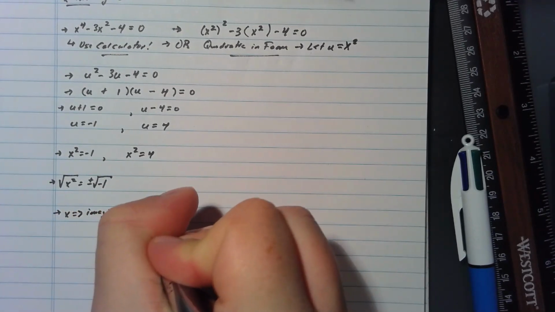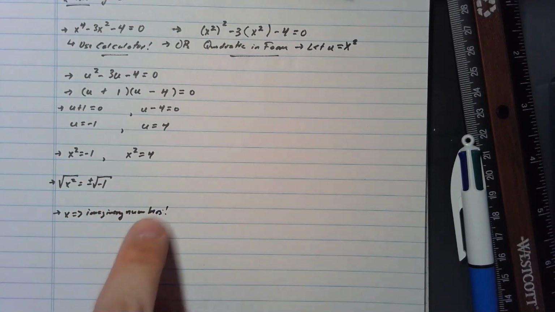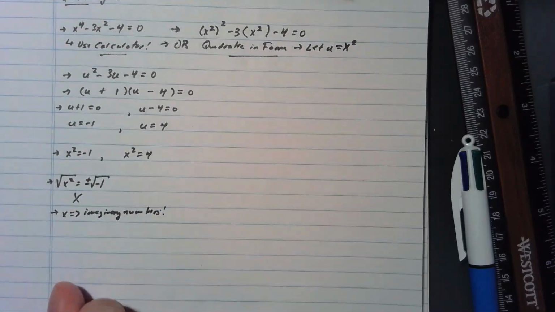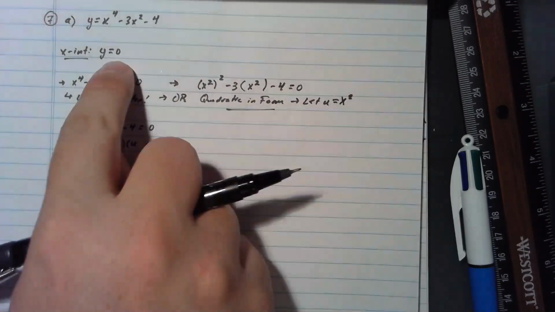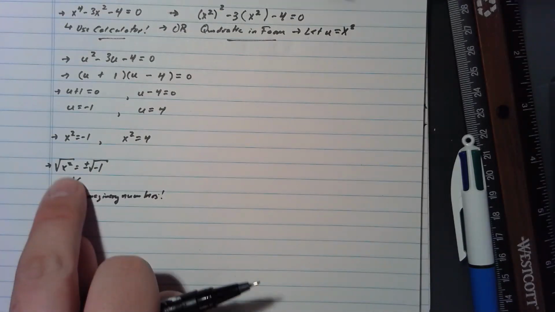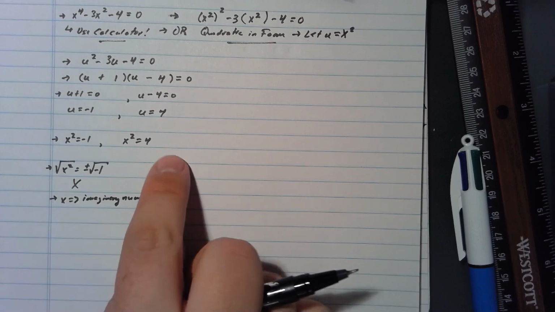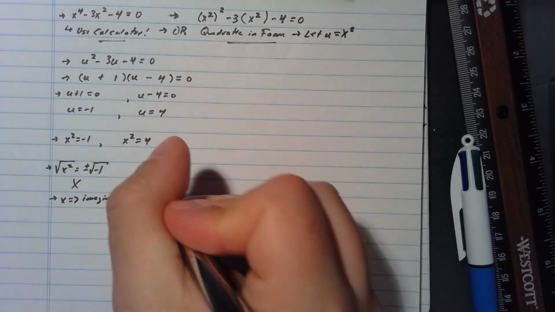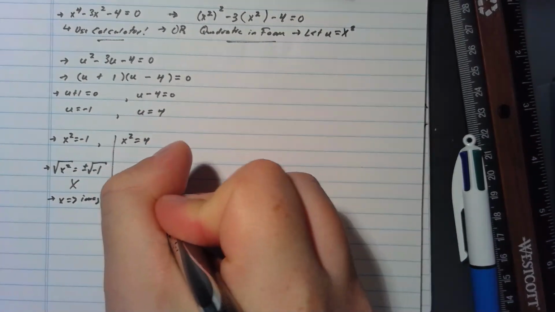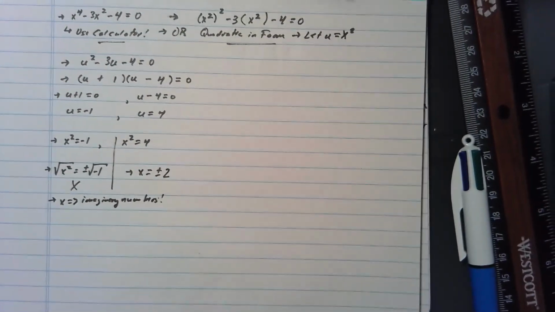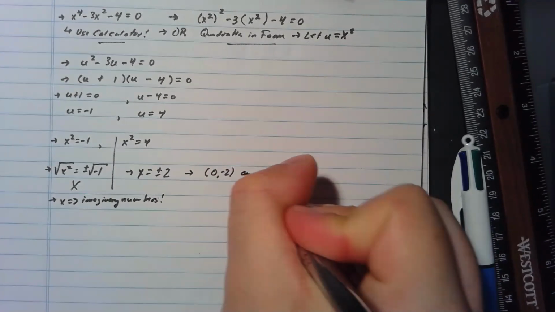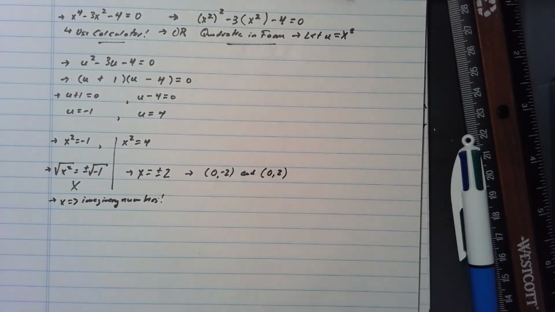And since we're not graphing with imaginary numbers, I don't care about this solution. It doesn't give me anything, because we're only concerned about real numbers when we're finding intercepts. So this equation, x squared equals negative 1, doesn't give me anything. But this equation, if I take the square root of both sides, that's x equals plus or minus 2. So my x-intercepts are going to be 0, negative 2, and 0, 2.